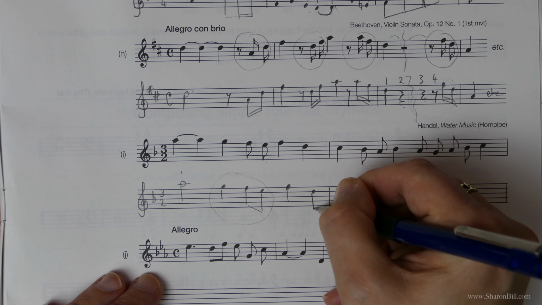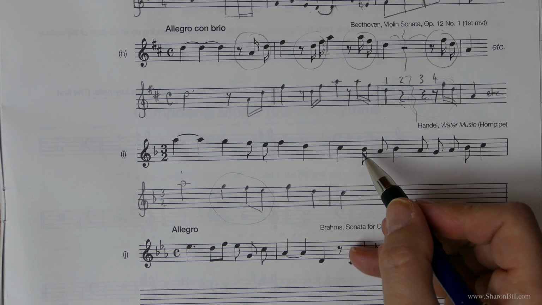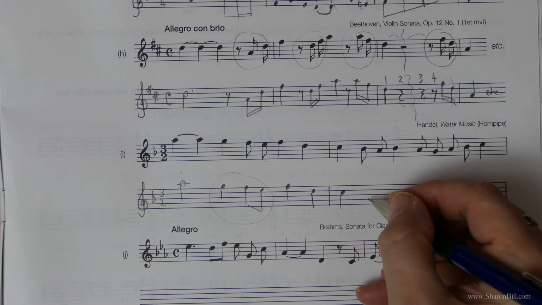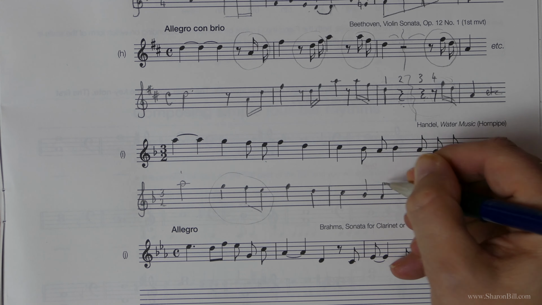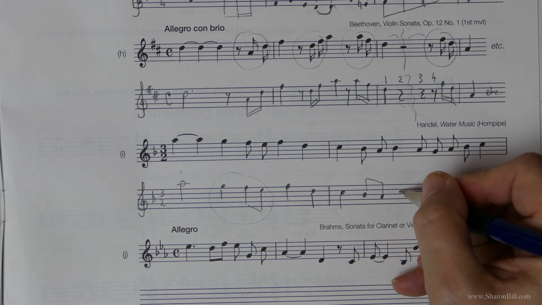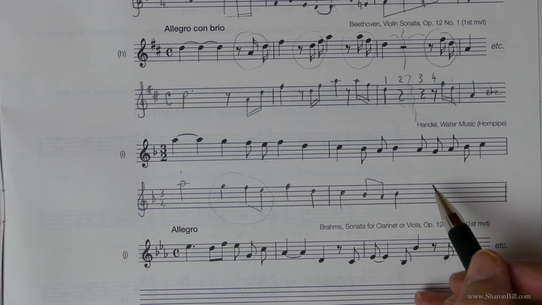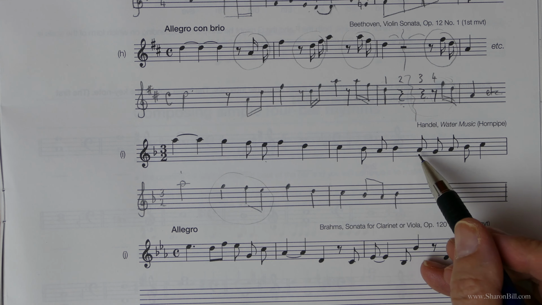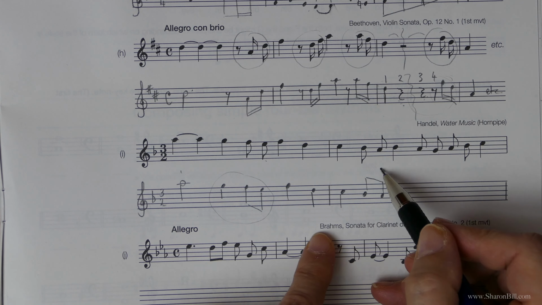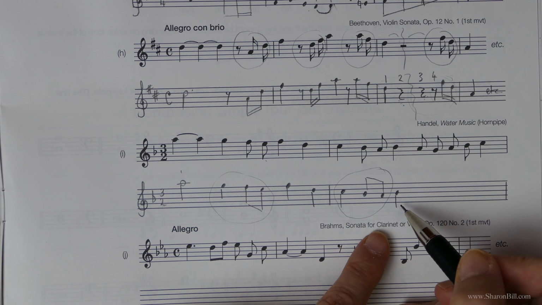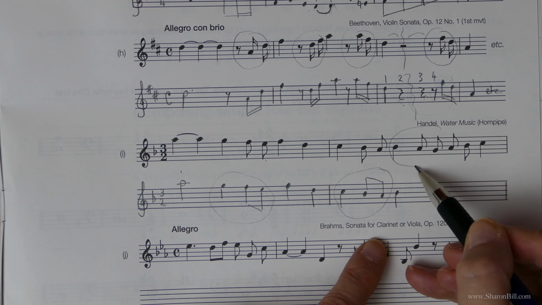These just stay as they are. If we beam those, we change the note value, so we can't do that. Again, those 2 can join together. The stem will go up because that 2nd note requires it. Now we've got 1, 2, 3, 4. Now be careful here because there's the 1st minim beat. We need to show where the 2nd minim beat is, and there is the 2nd minim beat.